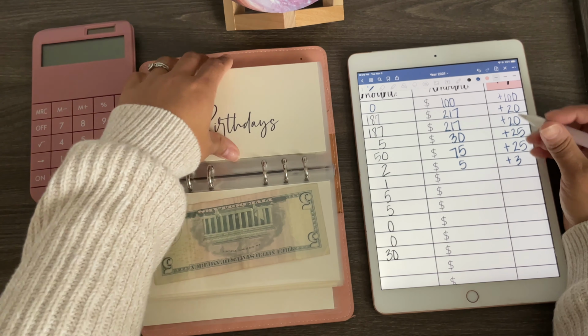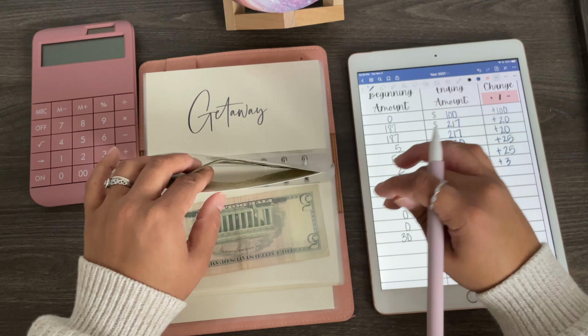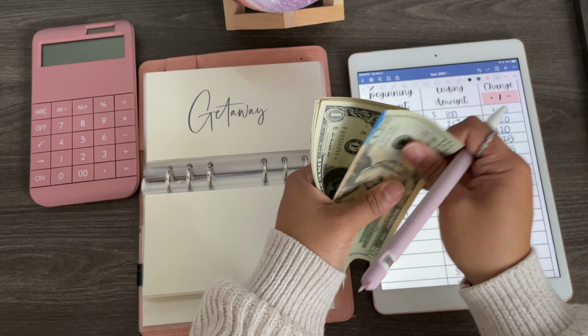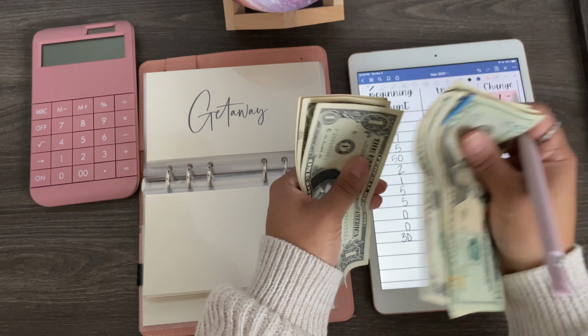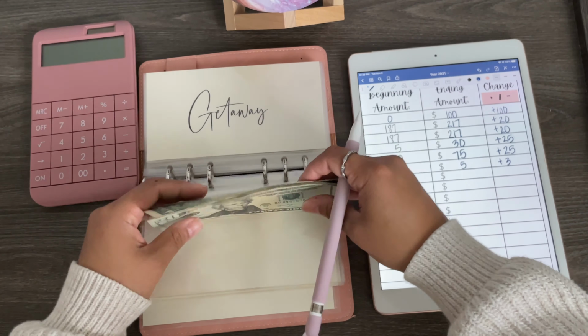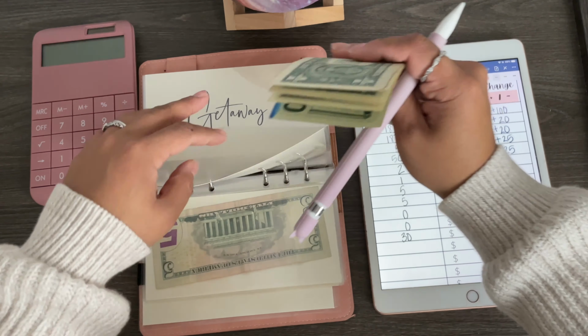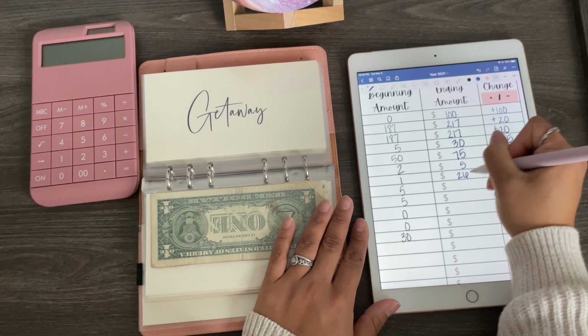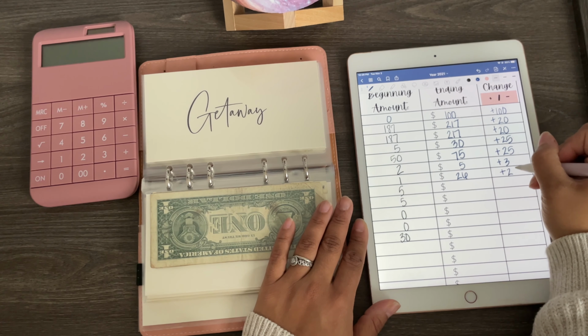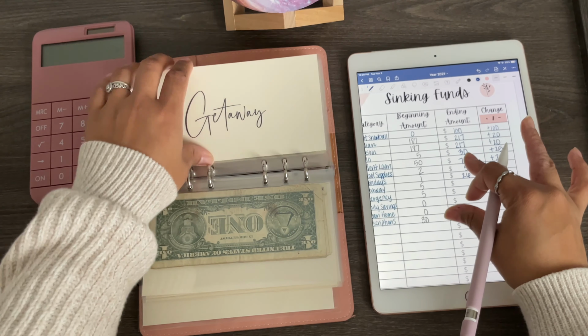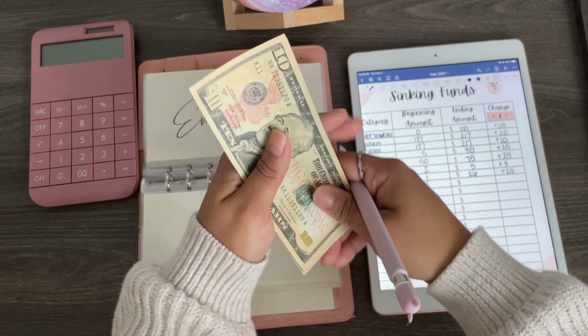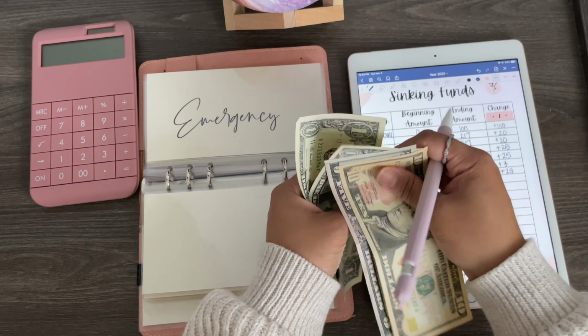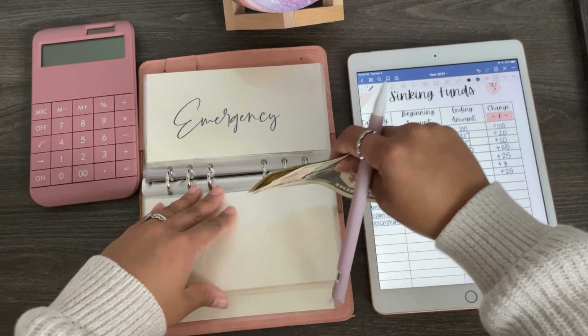Okay. Birthdays, we started with 1, and we have 20, 21, 22, 23, 24, 25, and 26. And that is plus 25. Getaway, we started with 5, and now we're ending with 10, 15, 16, 17.